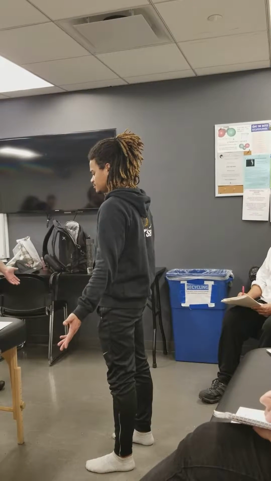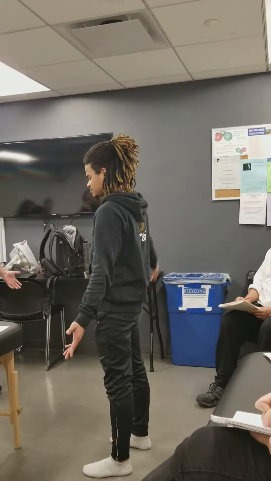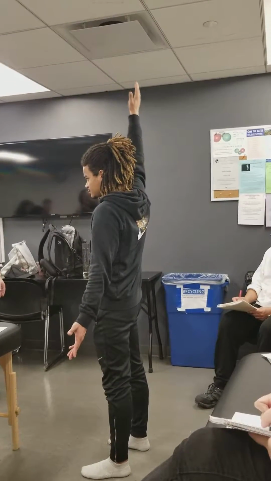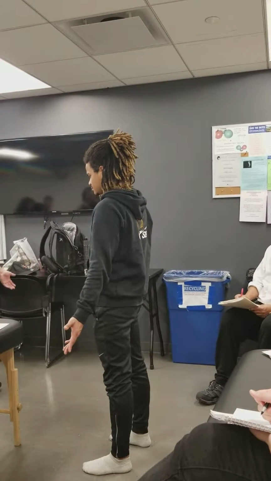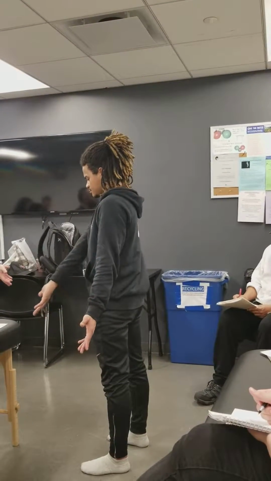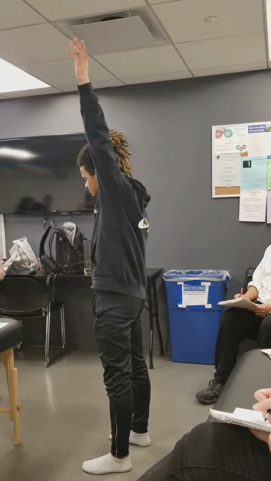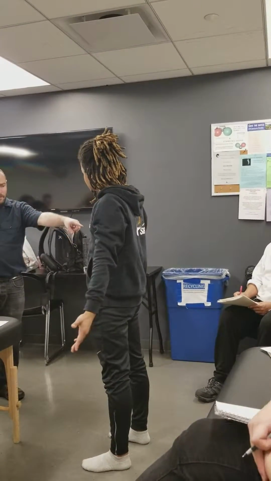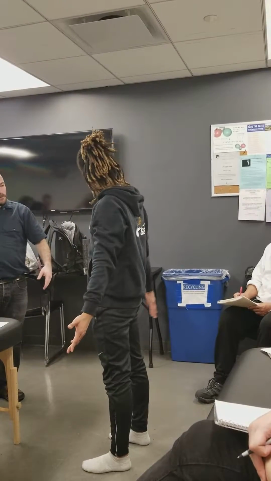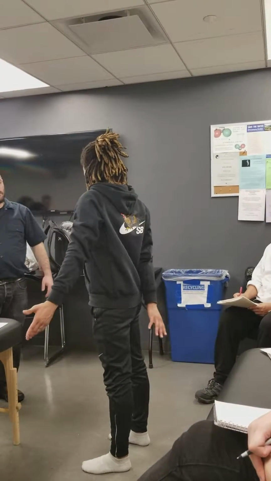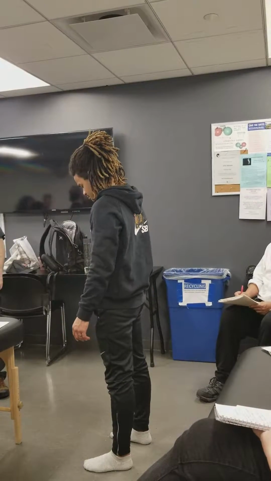Now, for abduction, have them start in anatomical position. So here, the palms are forward. Now, can you raise the arm all the way up? Okay, good. Now, can you bring that arm all the way down, starting position, then bring it across? All right, good. Now, you can also have them test posterior adduction. So can you extend that arm, bring it back a little bit, and now bring it across. There you go. So posterior adduction as well.